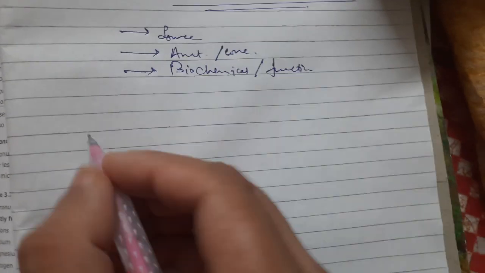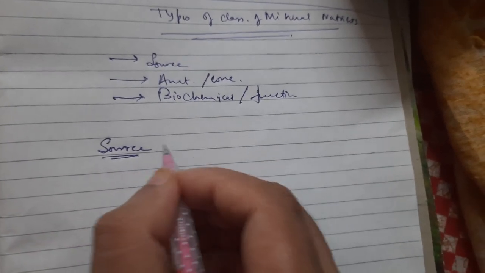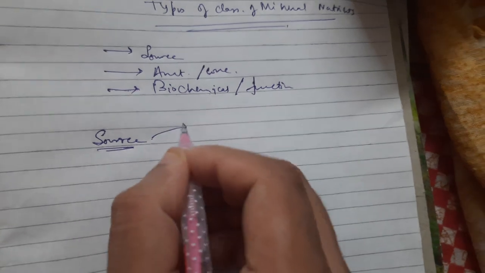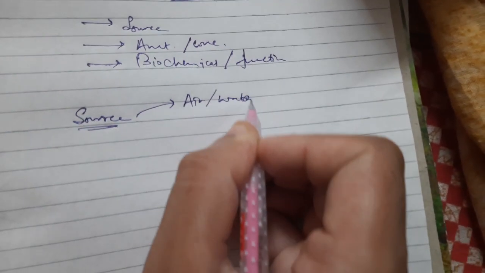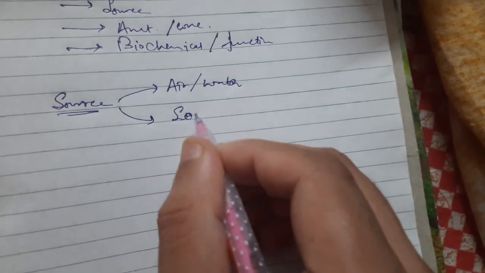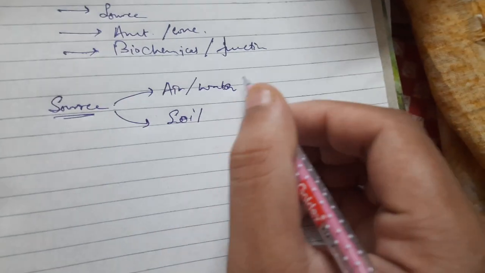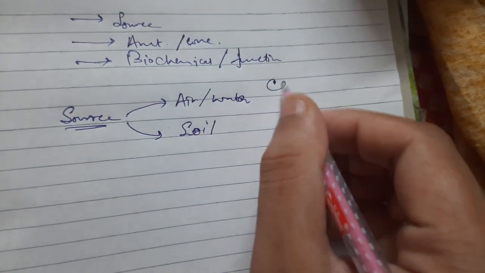Now, first, the source. Well, the nutrients can be from the air or water, and secondly, from the soil. So from air and water, they absorb carbon dioxide and oxygen from the air, right?